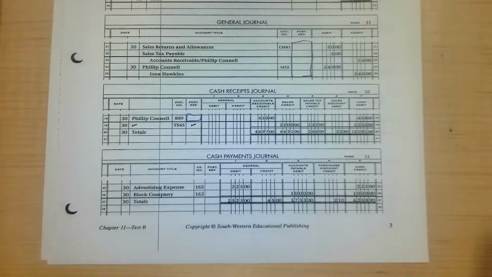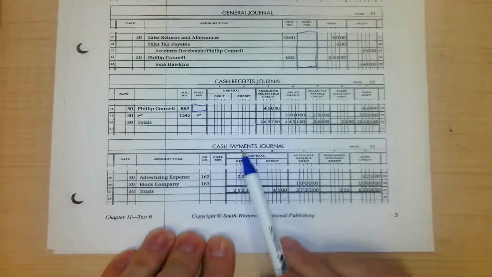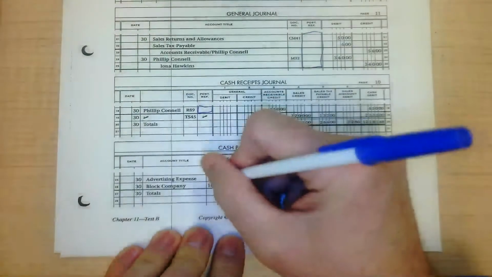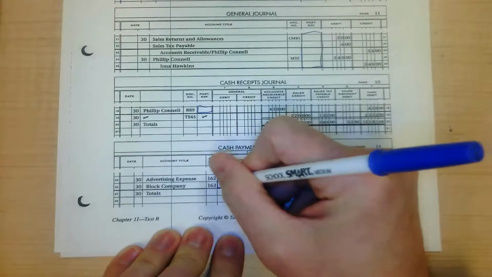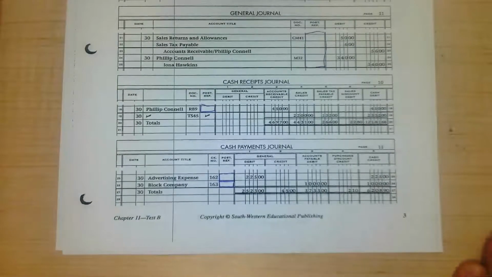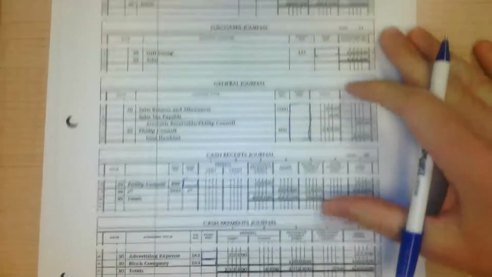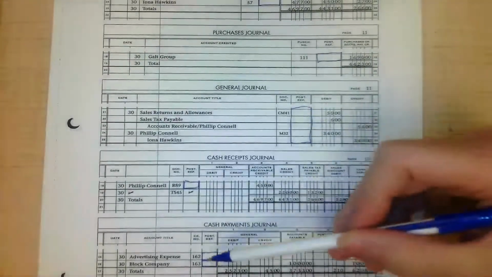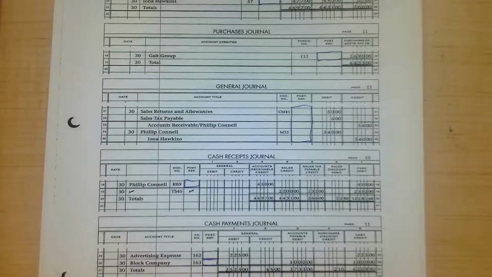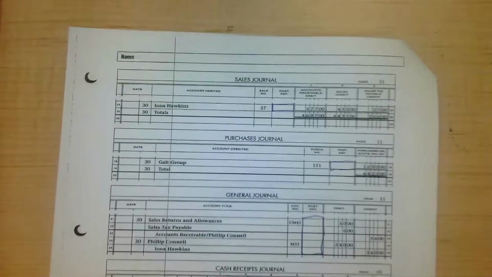That's it. And then down in the cash payments journal, we will have an ad expense and a Block Company. So we need to post 1, 2, 3, 4, 5, 6, 7, 8, 9, 10. We're going to post 10 things to their appropriate ledgers for number 3, which was to post the separate items.